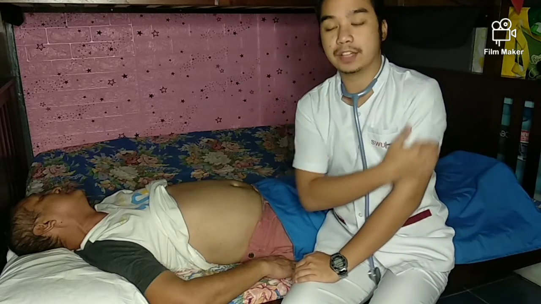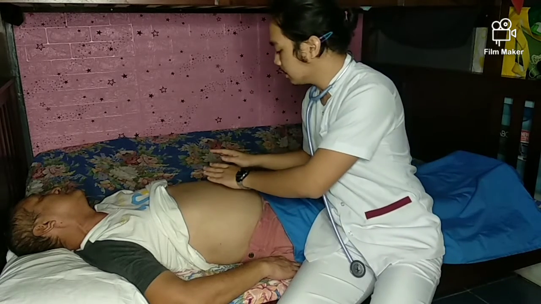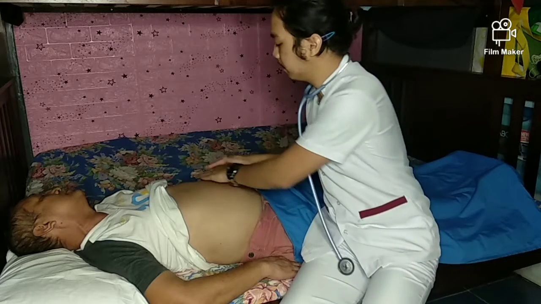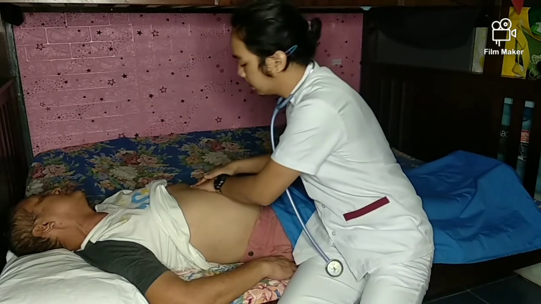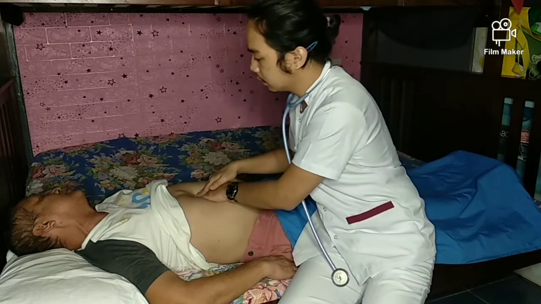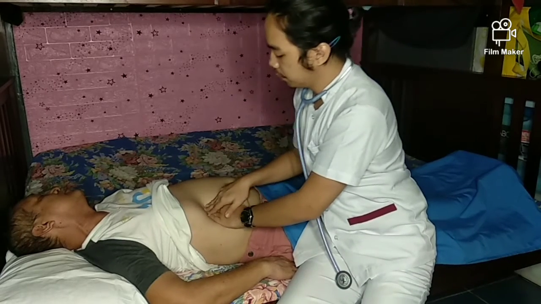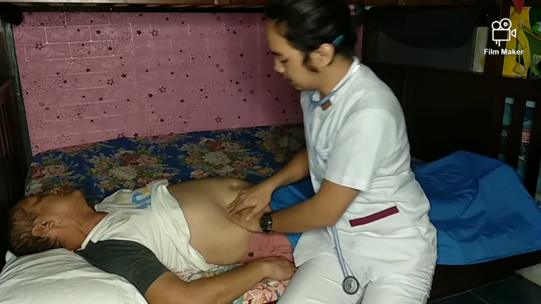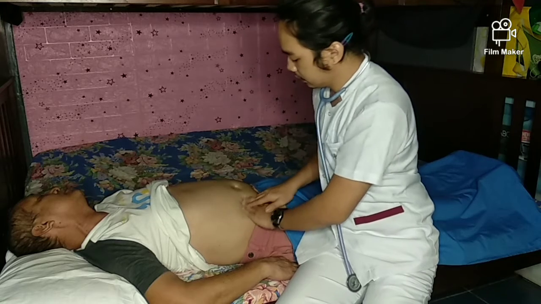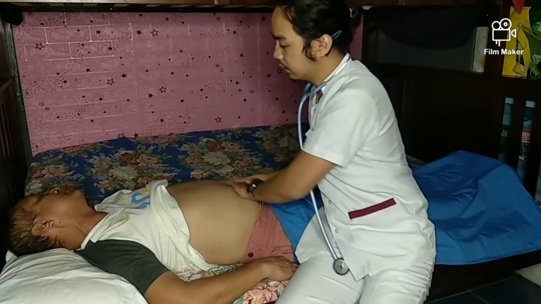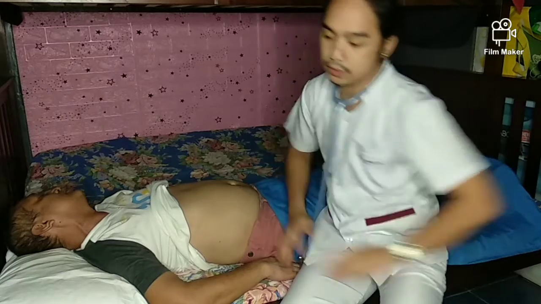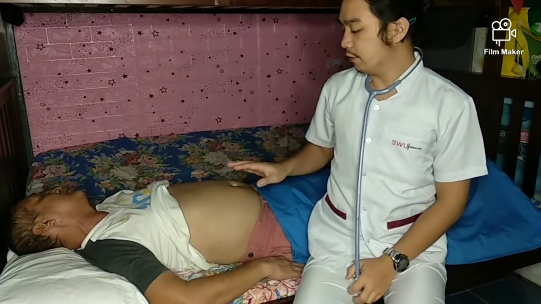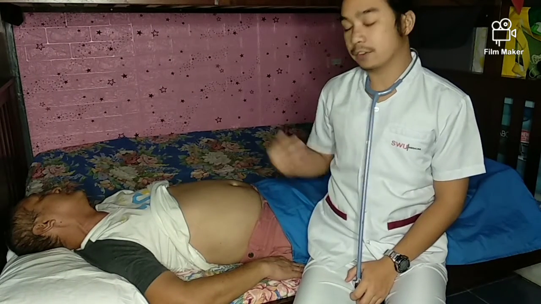Next is to do a deep palpation using both hands, one over the other. Deep palpation, same technique. You palpate for masses. Okay, so normal.